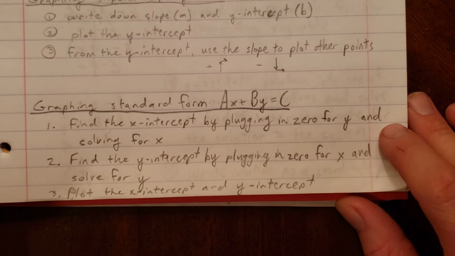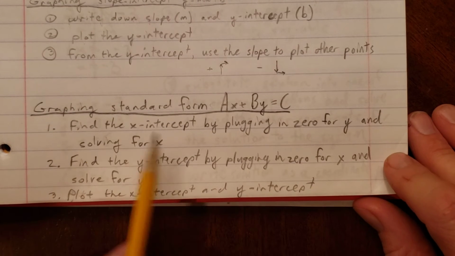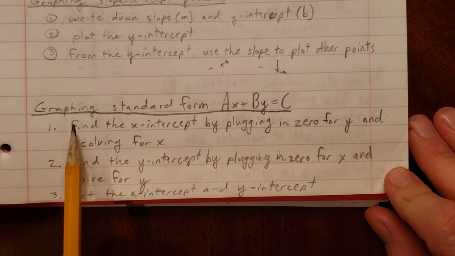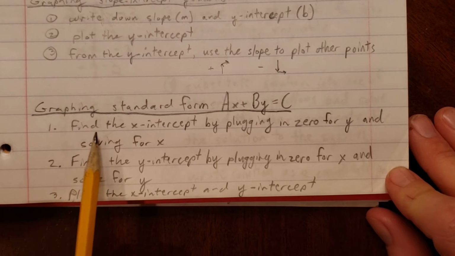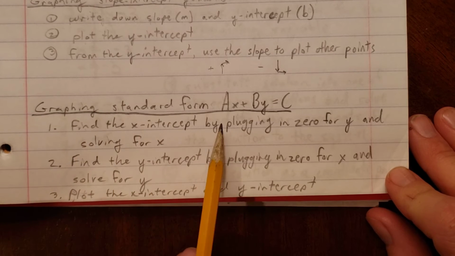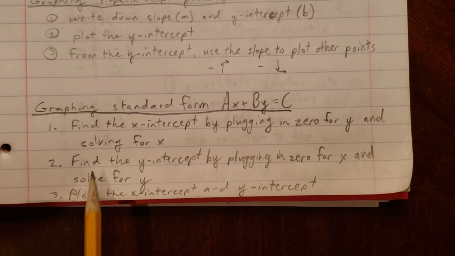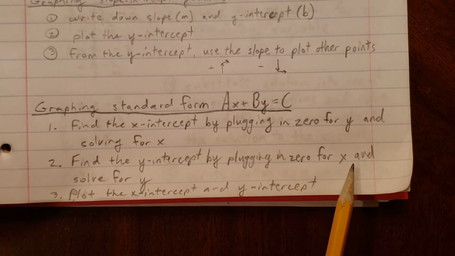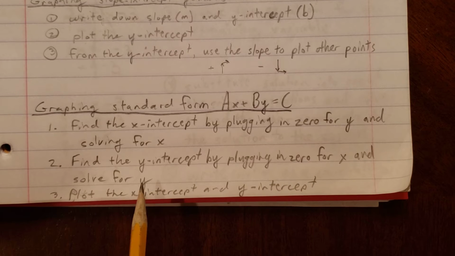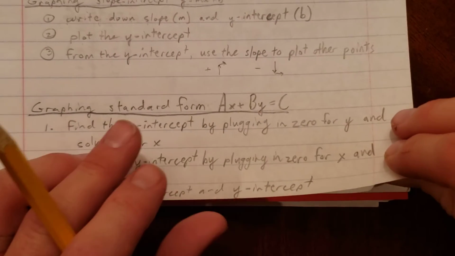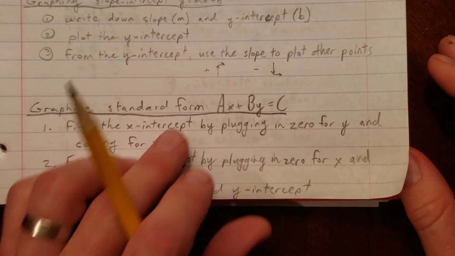Anyway, last little section here. How do we graph when something's in standard form? We find the x and y intercepts and plot those 2 points, then graph a line through it. Find the x-intercept by plugging in 0 for y and solving for x. And 2, find the y-intercept by plugging in 0 for x and solve for y. Plot the x-intercept and y-intercept and then strike a line through them. Okay, that is our review.